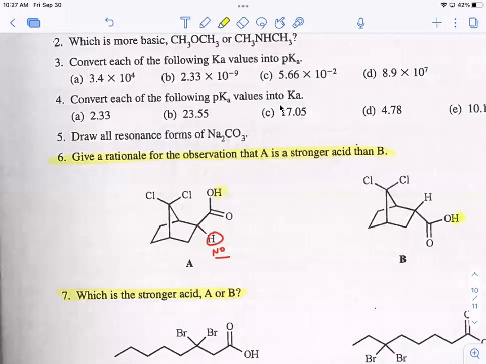Right, and it asks to give a rationale. How do we explain acid and base strength in terms of, we don't know what the pKa's are, but we know what the given information is, that A is a better acid than B. How do we explain that? What do we start with to explain it?